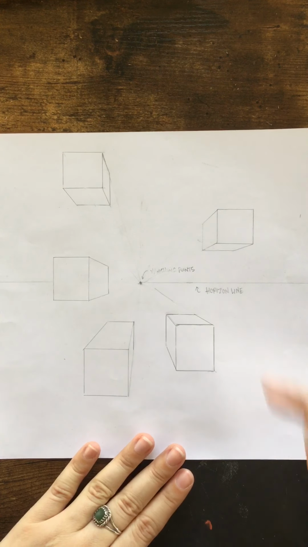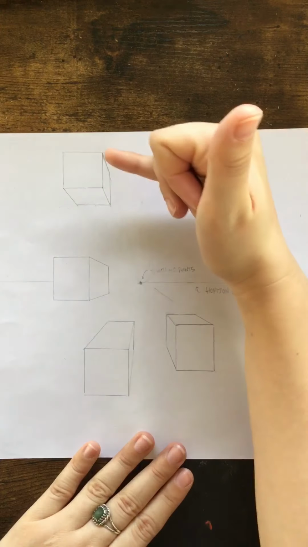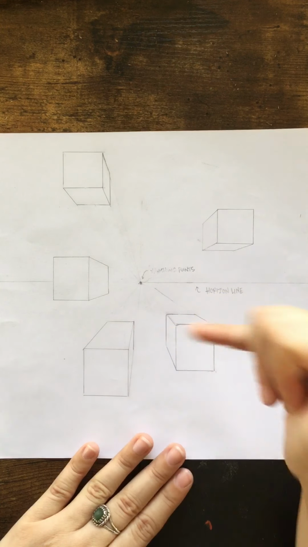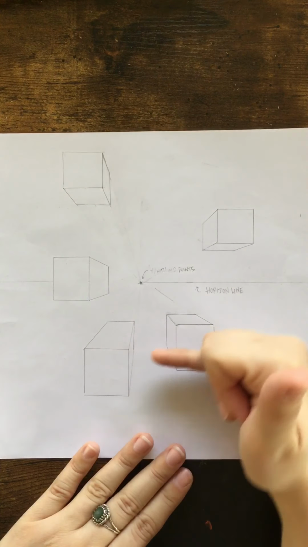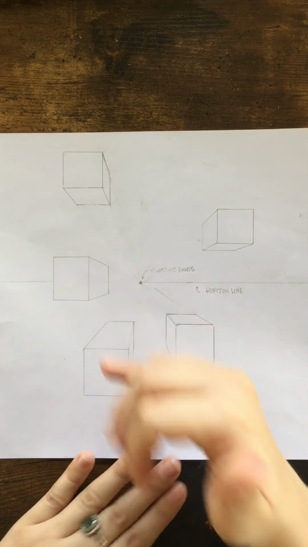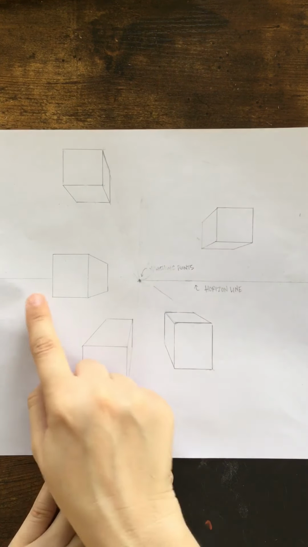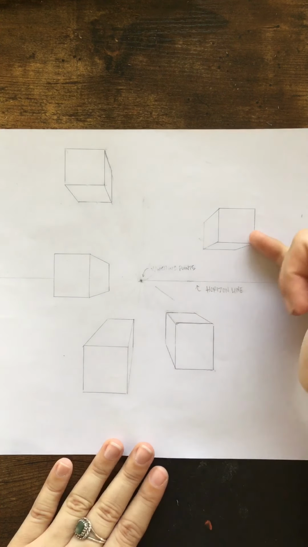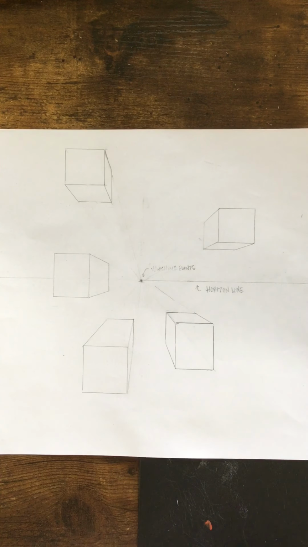Remember, the horizon line is going to be where the sky meets the land, right? So these boxes are going to look a little bit more like they're coming forward and they're down. This one's going to look a little bit more eye level since it's right on the horizon line. And these are going to look like they're floating in space.